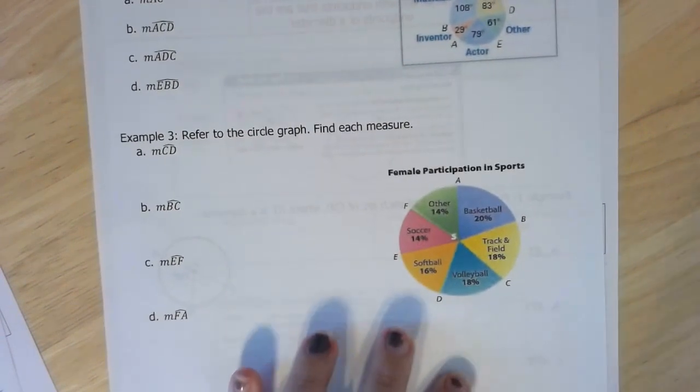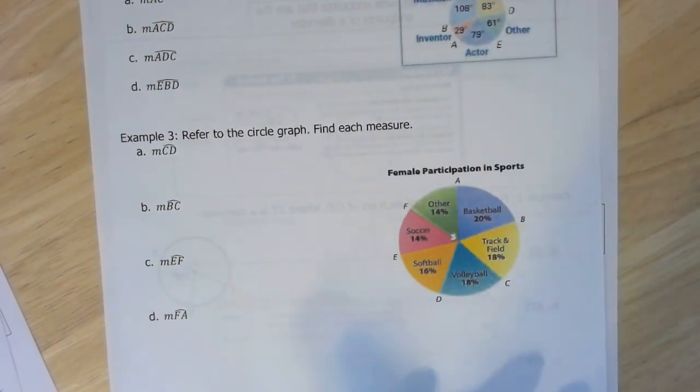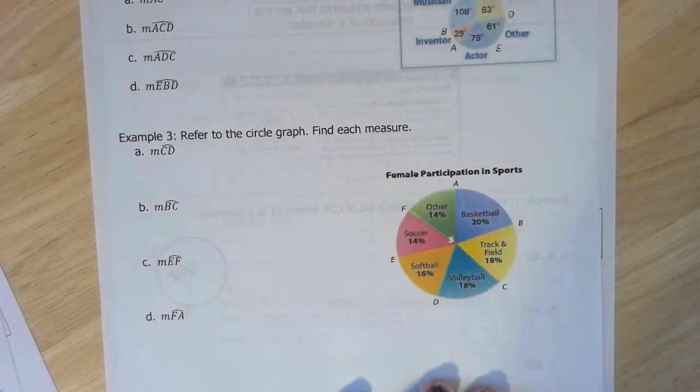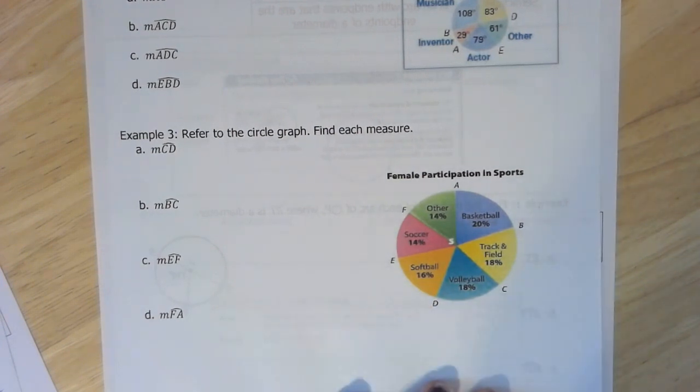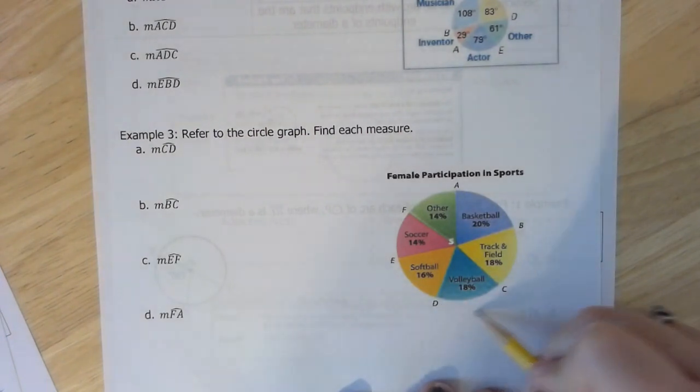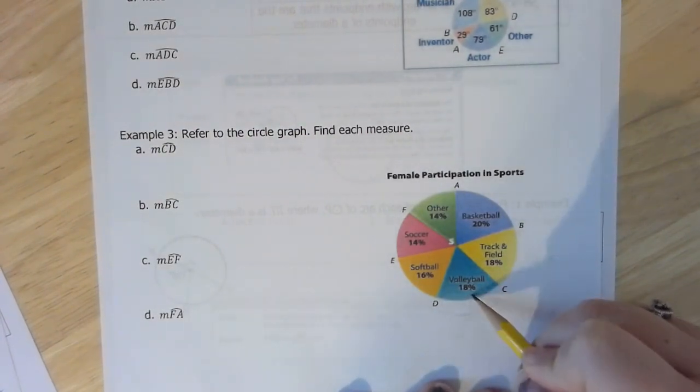All right, in example 3, I have full confidence that you guys can accomplish this. I just want to show you one thing since these are percents. Those are not degrees. So you have to figure out how many degrees it actually is. It says refer to the circle and then find each measure. So if I want to go from C to D, this is 18%.